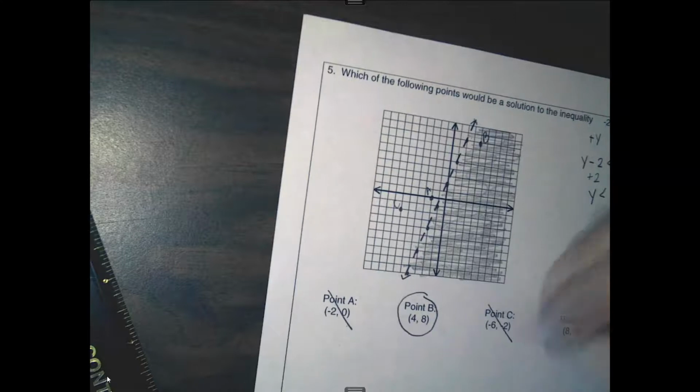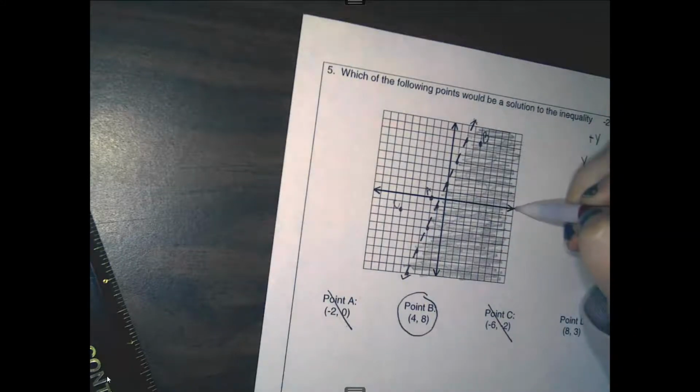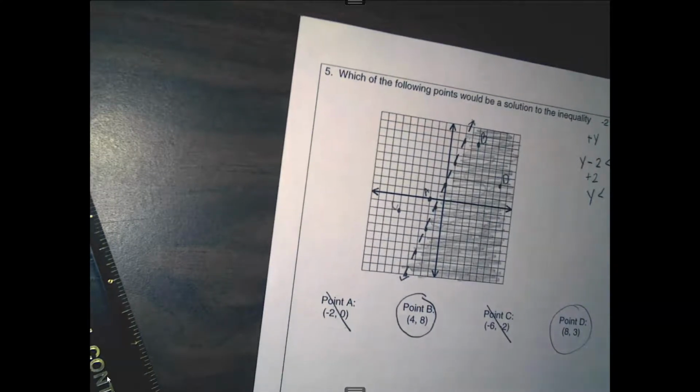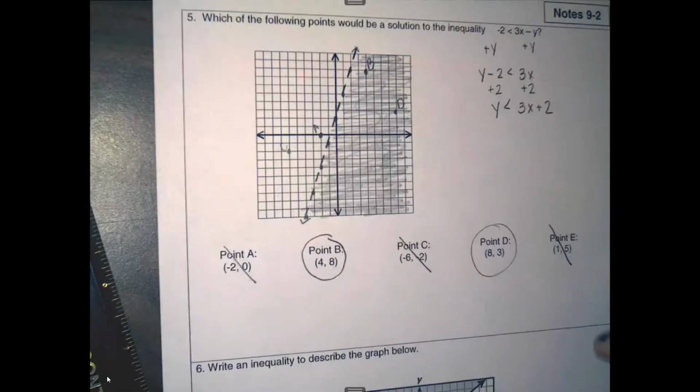Nope. 8, 3. Yep, that's in my shaded. And 1, 5. Oh, so that falls right on that line. But remember, there's not an equal sign, so it's not part of it.